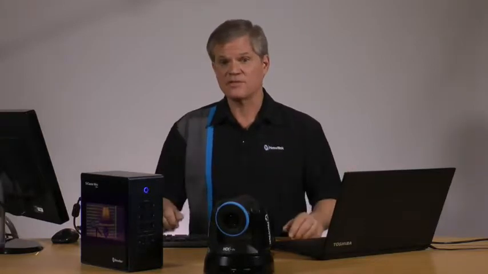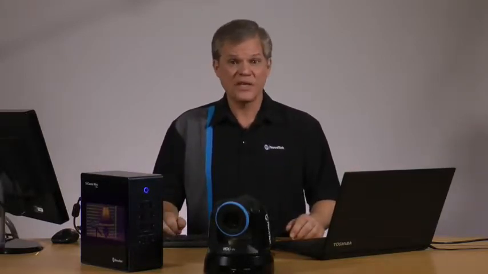Now, over in the TriCaster Mini, I have the PTZ1 camera selected in input 1. Going down here to the PTZ control tab, I can adjust pan, tilt, zoom, change the focus, as well as iris, and change the white balance. And then save it all as a preset in the camera, and then recall it with the selector.